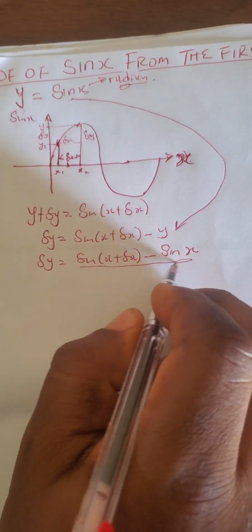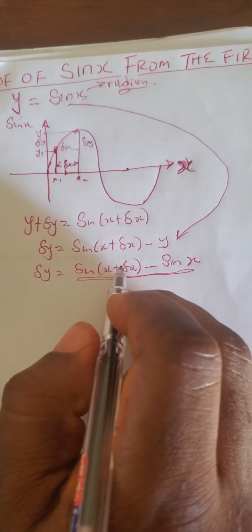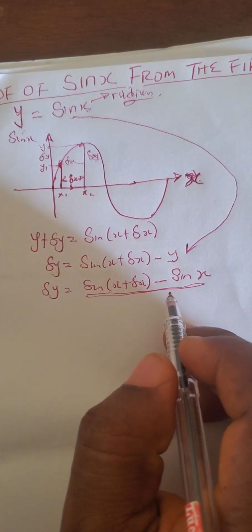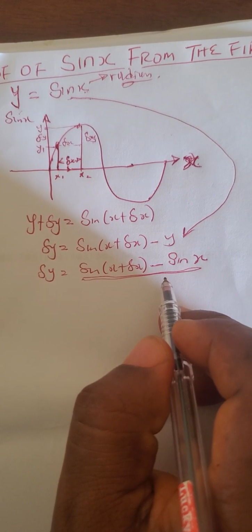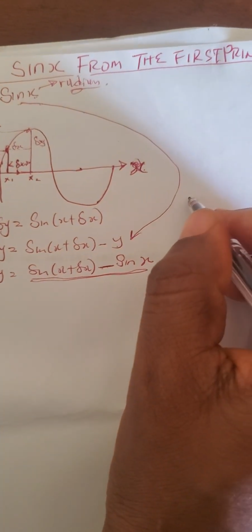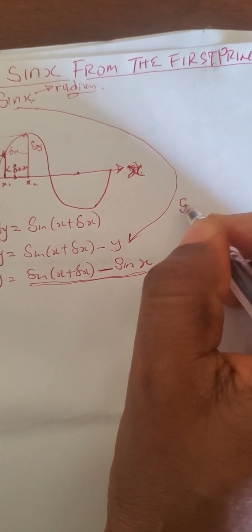Now this particular trigonometric difference that I have here, if you look at it very well, is related to compound angle. Recall the compound angle for sine.